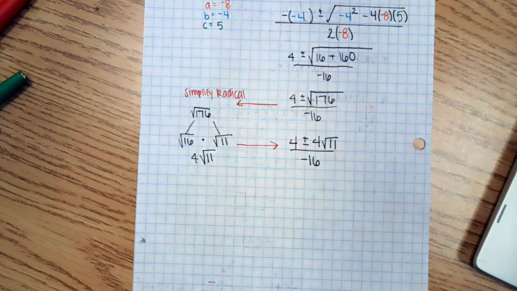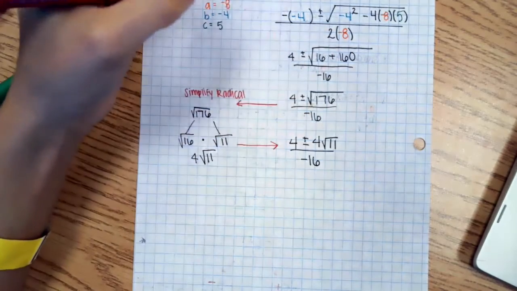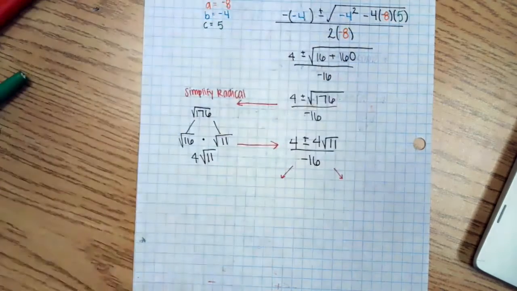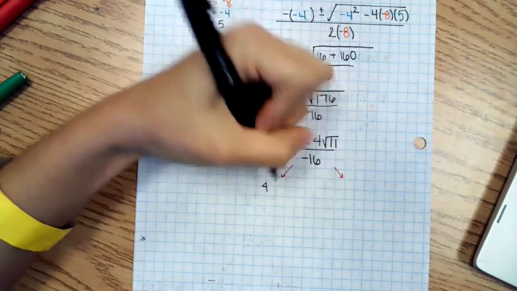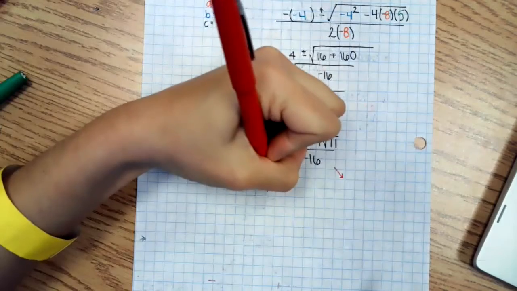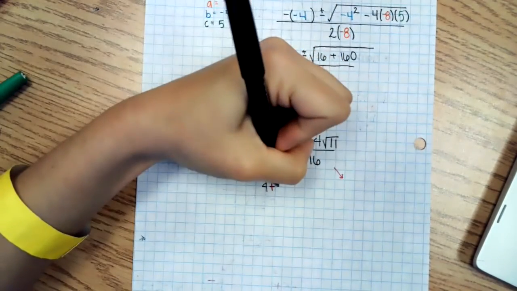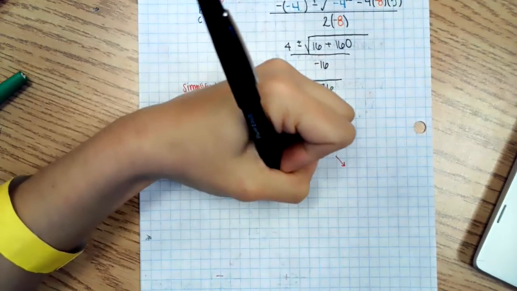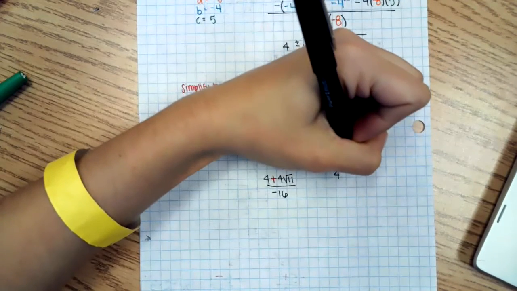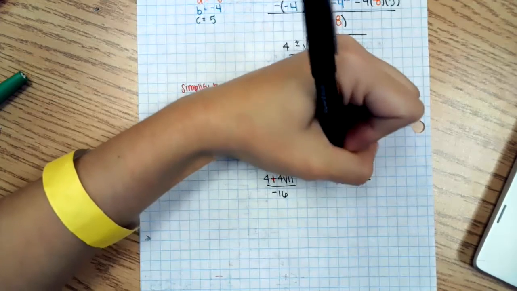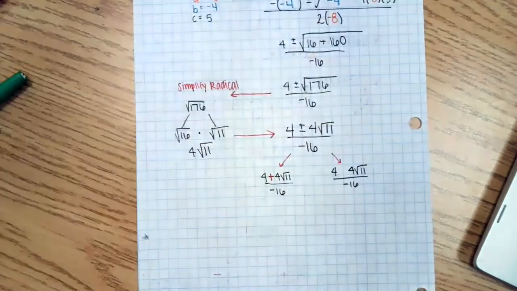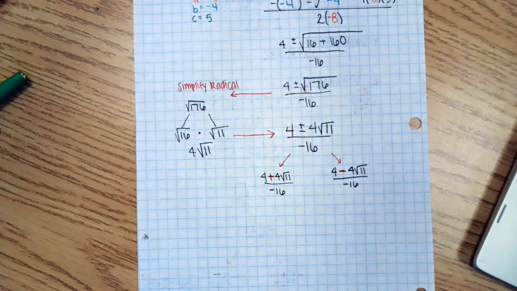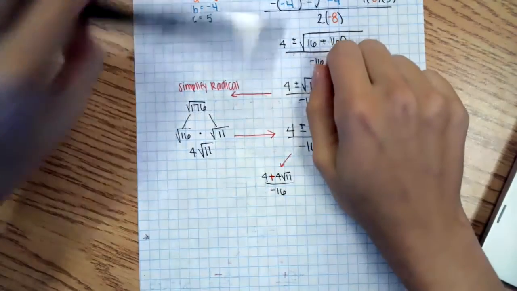And now what I can do is split this up into 4 plus 4 square root of 11 divided by negative 16, and 4 minus 4 root 11 divided by negative 16. For this one, I'm going to focus on one half at a time.